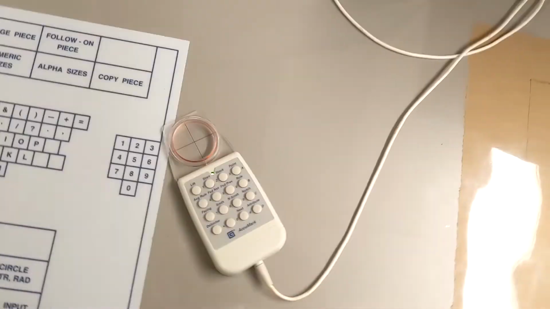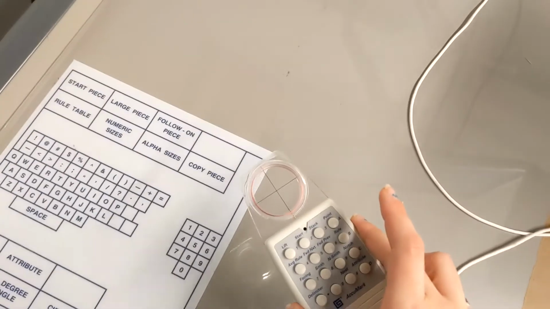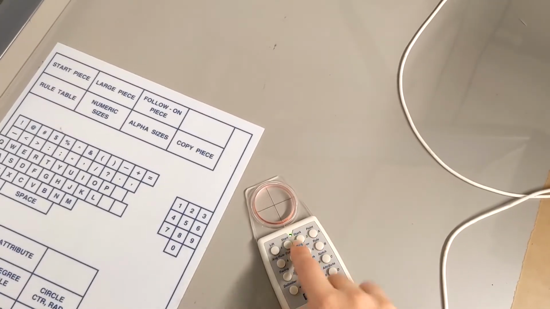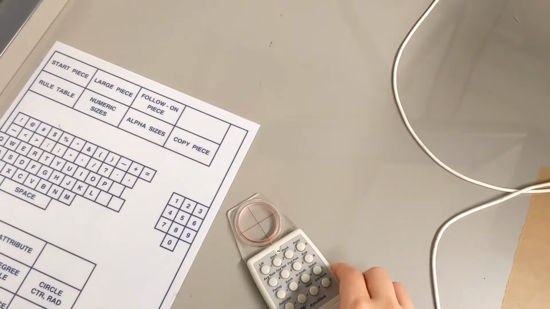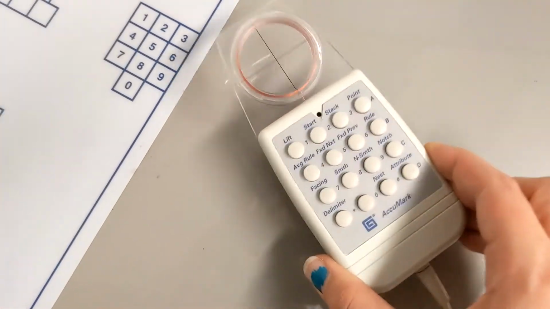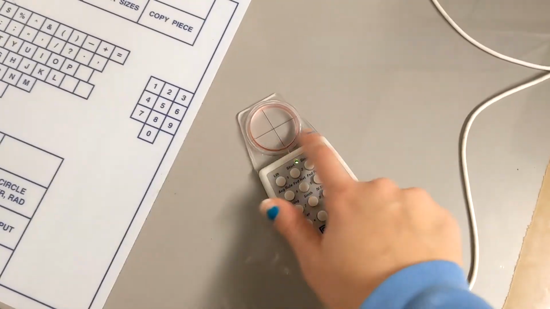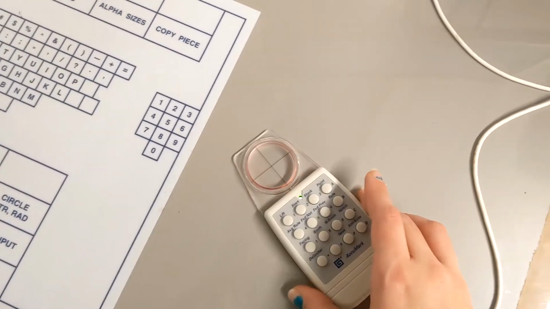So we are going to now start digitizing with the puck. So we're going to take the puck. Notice that green light only shows up when it's on the table. So if I take it off, the green light shuts off. This puck is only functional, these buttons are only functional if this is touching the table.